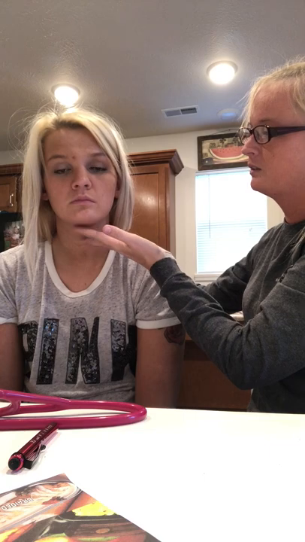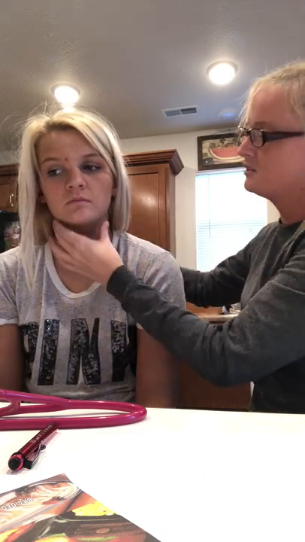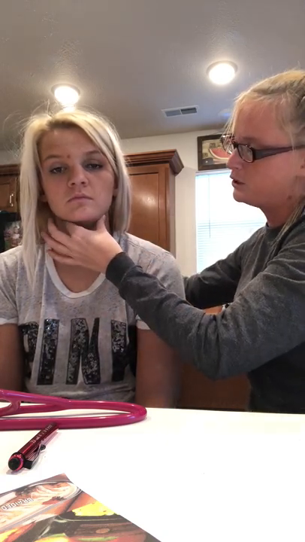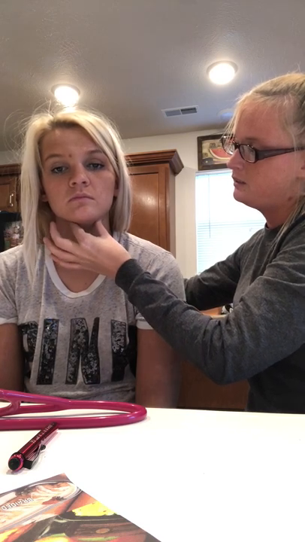Then I would check her submental lymph nodes, which would be underneath her chin. I do not feel any abnormalities. Do you feel any pain? No. Okay. Then I'm going to check her submandibular lymph nodes, which would be below her chin but closer to her neck. I do not feel any abnormalities. Do you feel any pain? No.